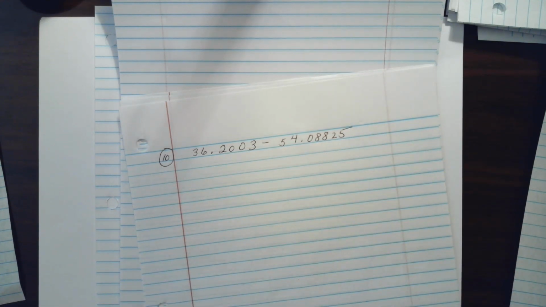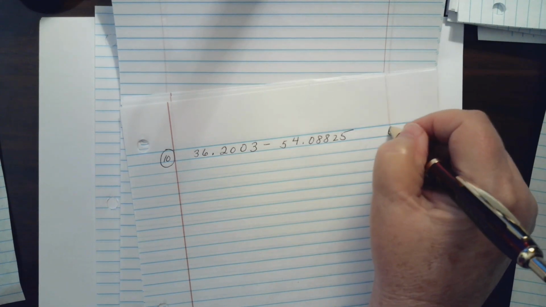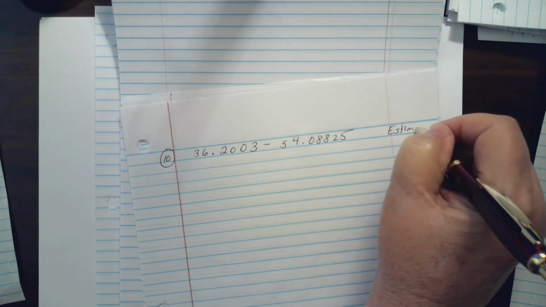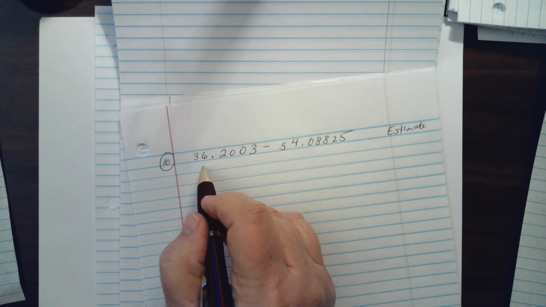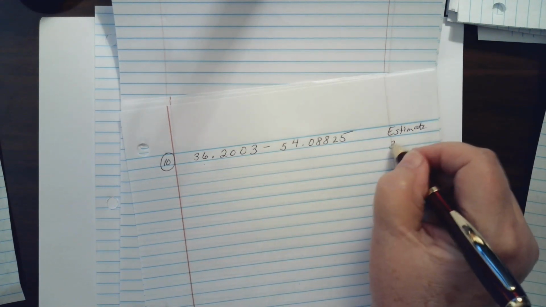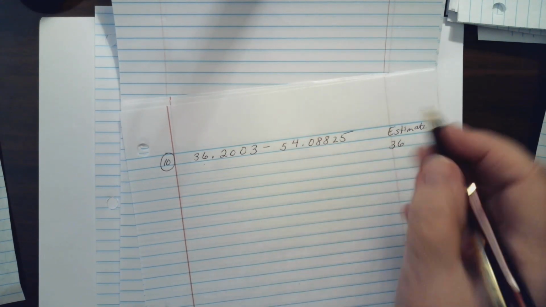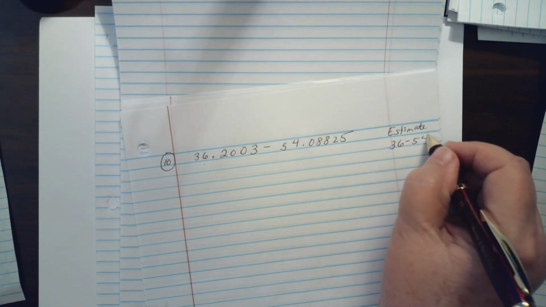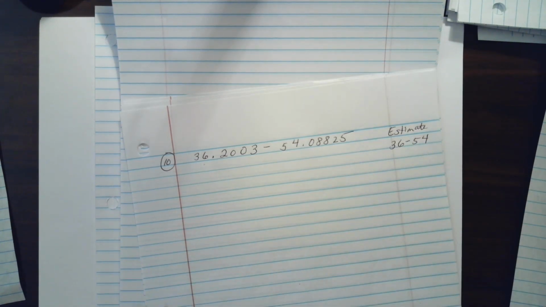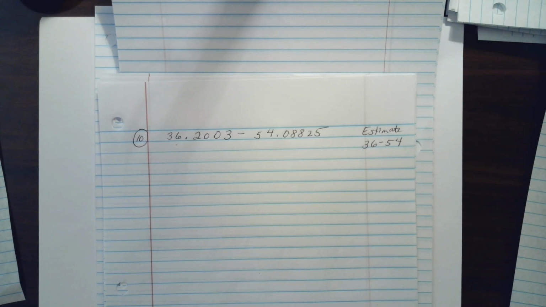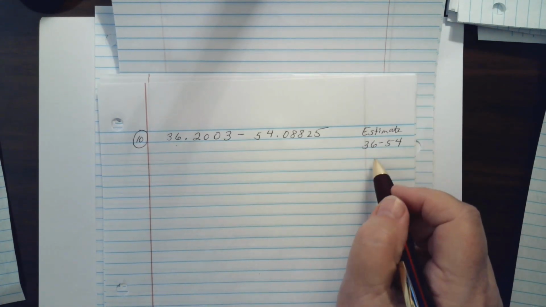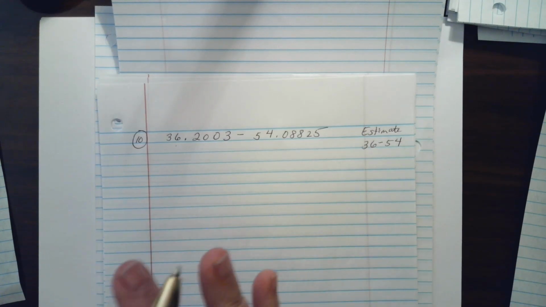Okay, now, again, I'm going to see if I can estimate what my answer will look like. That way when I get through, I'll have an idea if it's right. My estimate is that's about 36, and that's minus 54. Well, I can tell right off that I am in the negative region, because if I have $36 and I write a check for 54, I've spent more than I had. So I'm in the negative.